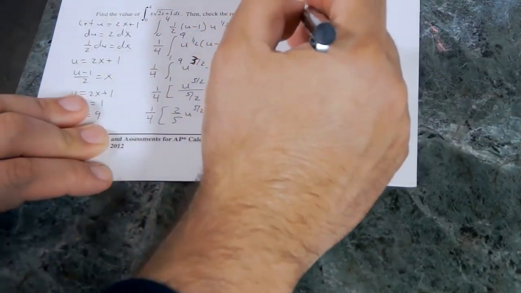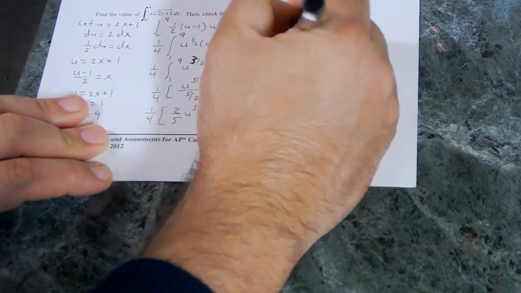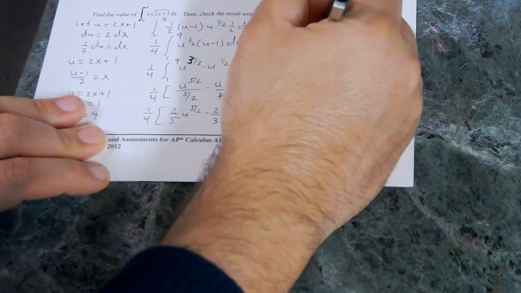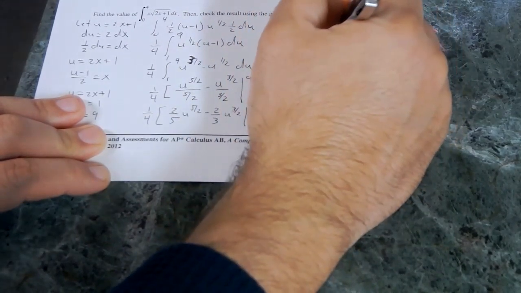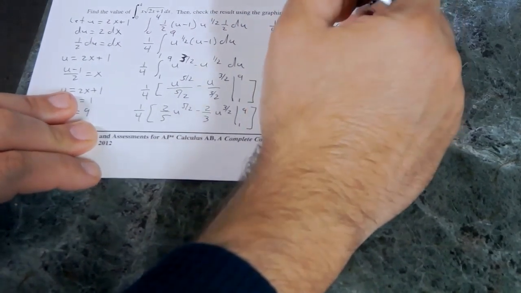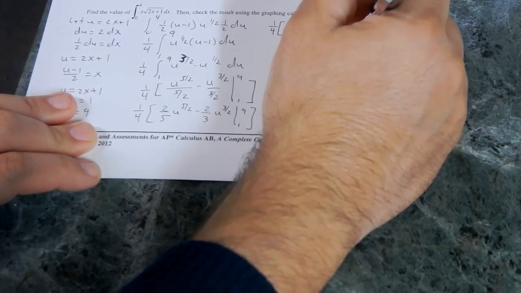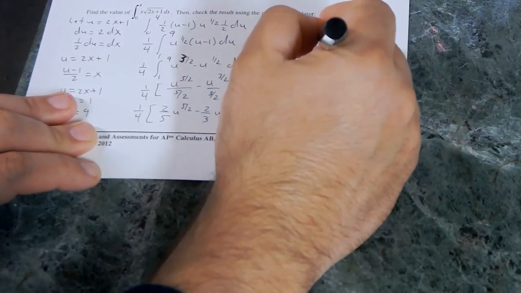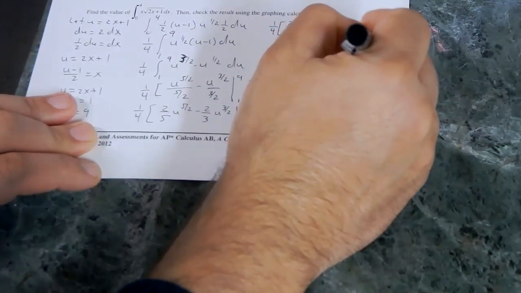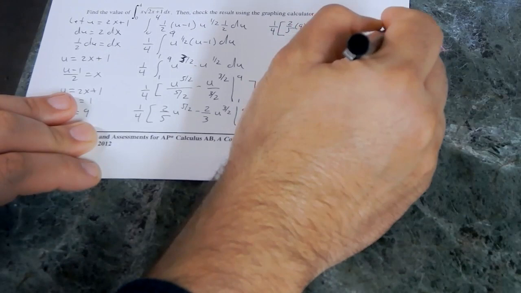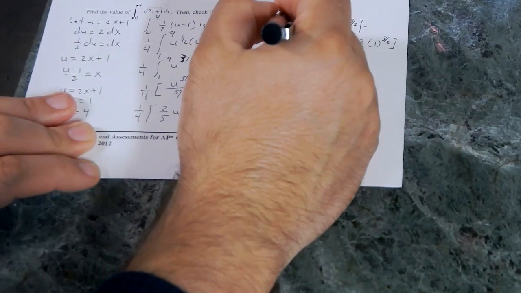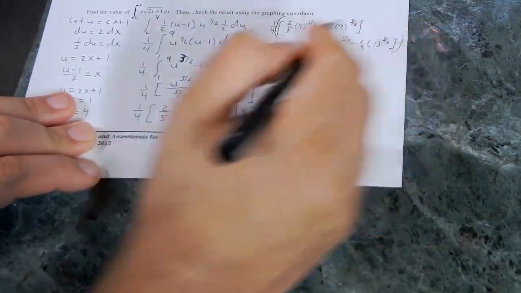So we have 1/4 times 2/5 times 9 to the 5/2 minus 2/3 9 to the 3/2 minus 2/5 1 to the 5/2 minus 2/3 1 to the 3/2. So it's 1/4 times this whole thing. This should be like a big parentheses right here.